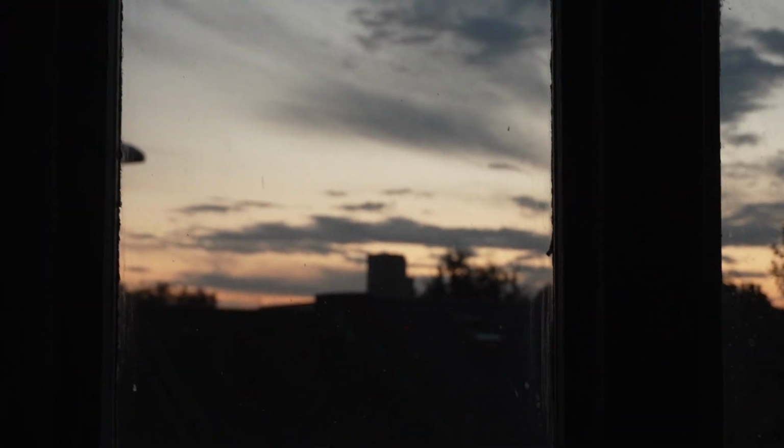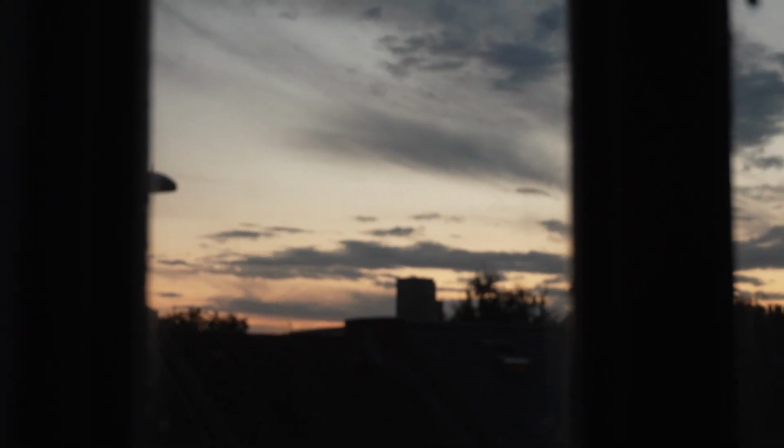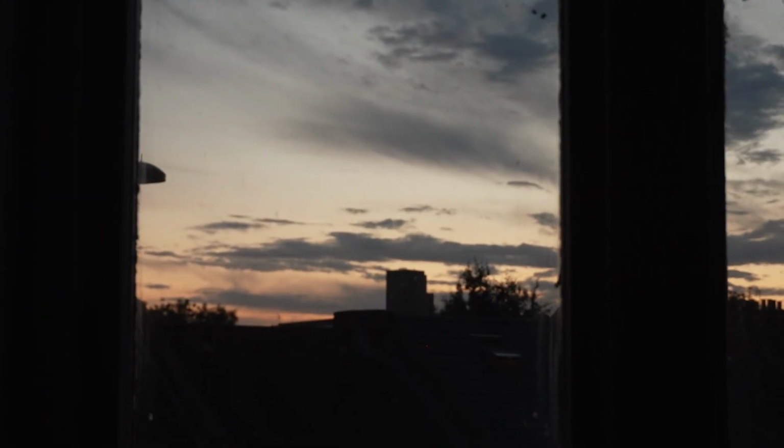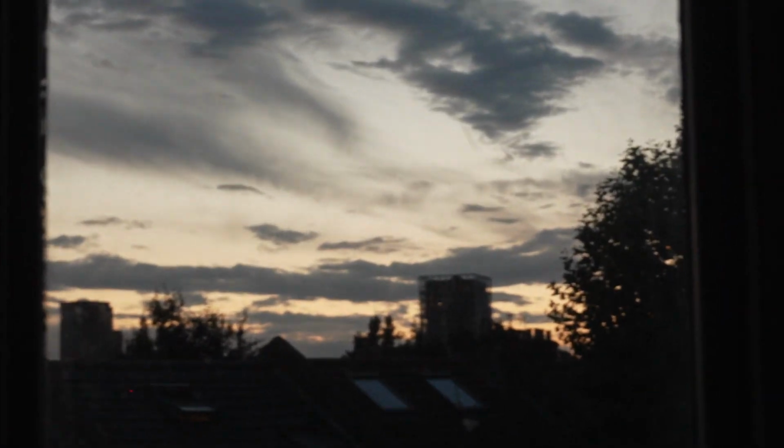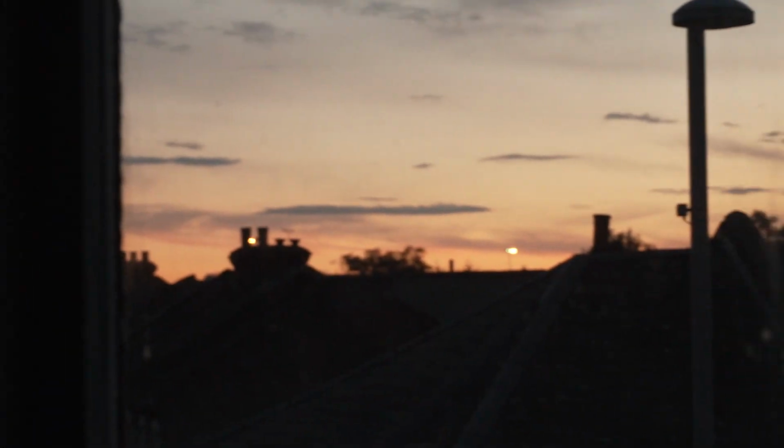Is that pretty? It's the sky out my window tonight. Well, I'm in the lounge room right now, but I wanted to talk about something. Let's just change this back. Hold on. How do I do it? There we are.